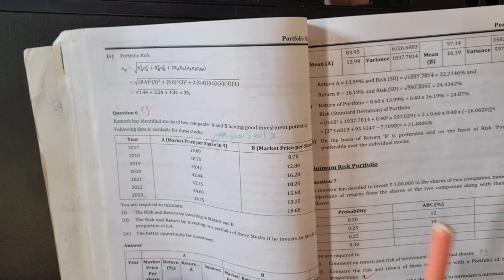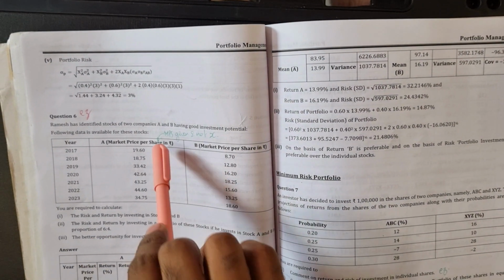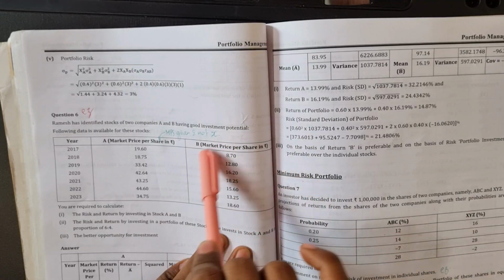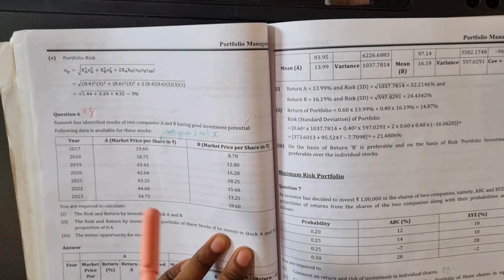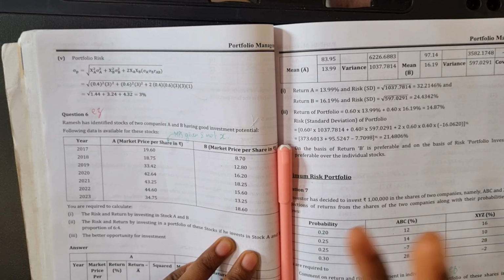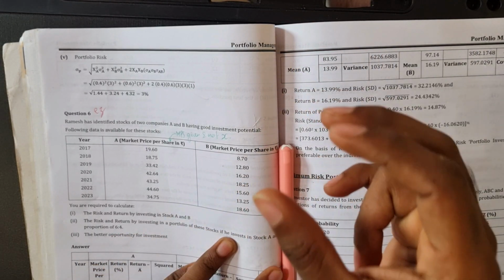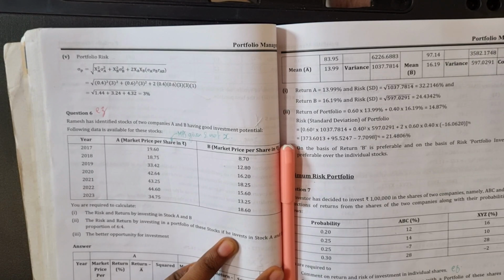Now they have given us a portfolio of stocks A and B in the proportion 6 and 4. So 60% will go in security A and 40% in security B. After that we have to find the return. How will we find it? We'll just do a weighted average: assign weights and multiply with the expected return of each.